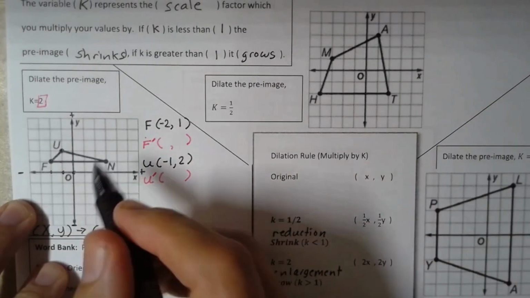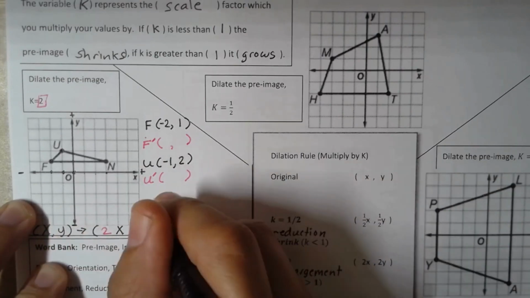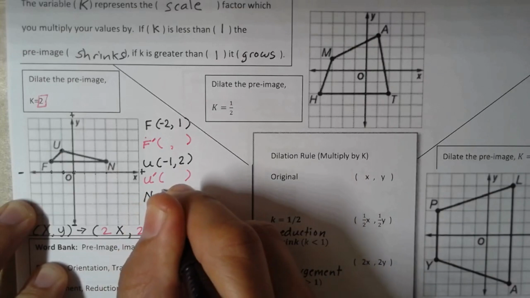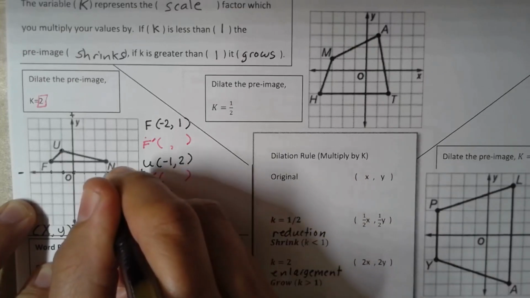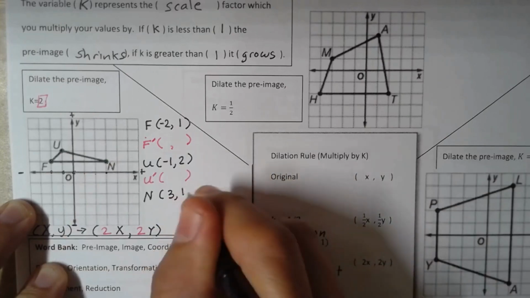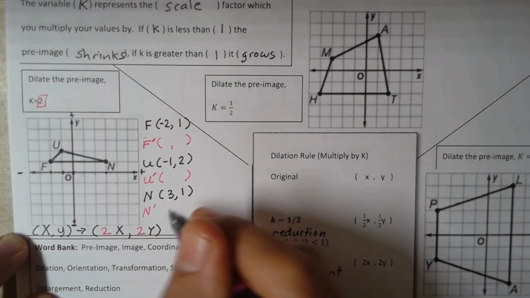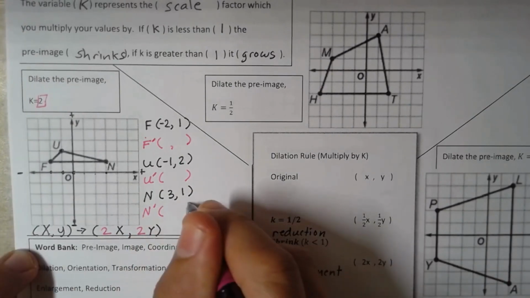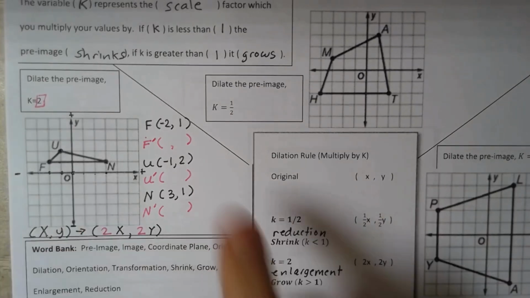And let's go ahead and find n. So for n, we go to the right 1, 2, 3. So I'm going to say, okay, for my x value for n, we have positive 3. And then from there, we go up 1. So a positive 1. And then we're going to write n prime. Now, I did leave some space there intentionally, because we're going to do some math.